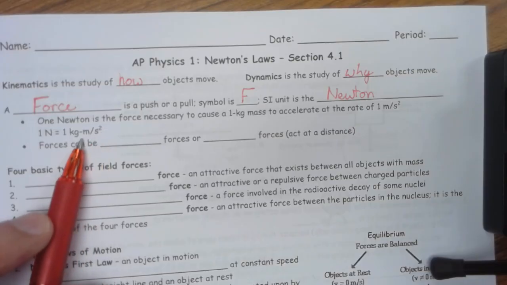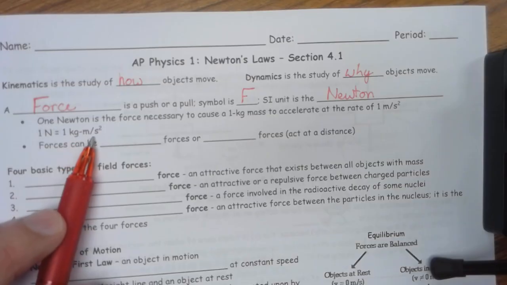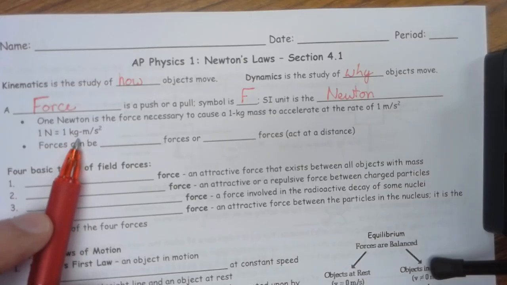Not just is it a kilogram meter per second squared, but I always hear kids say kilogram per meter per second squared. That's not a slash. There's not a dividing line right there. It's kilogram meter. Okay? They're right next to each other. They're both in the numerator. Kilogram meter per second squared.